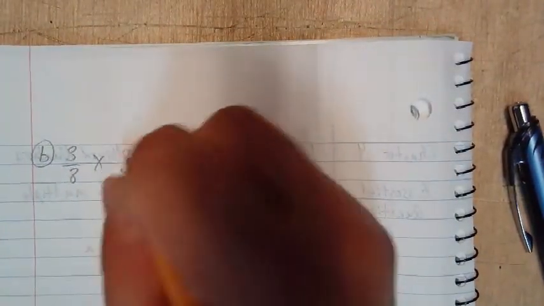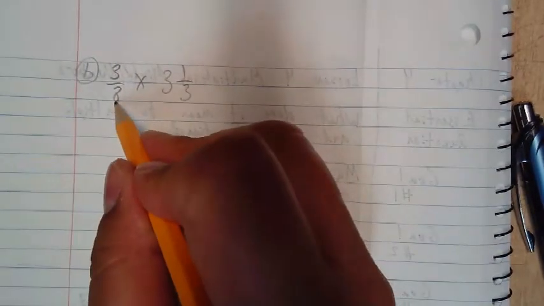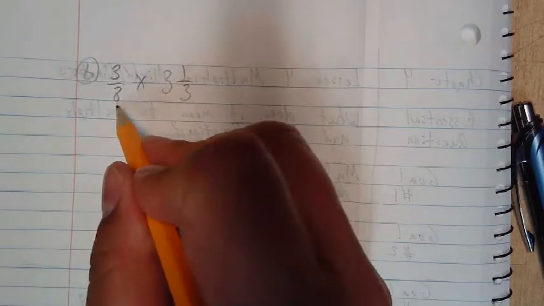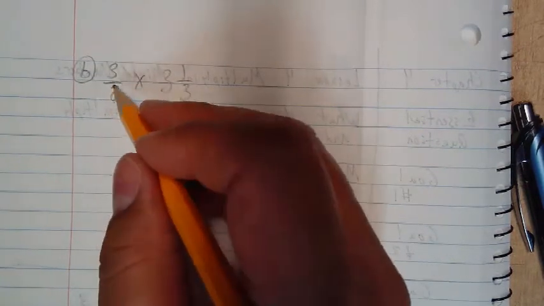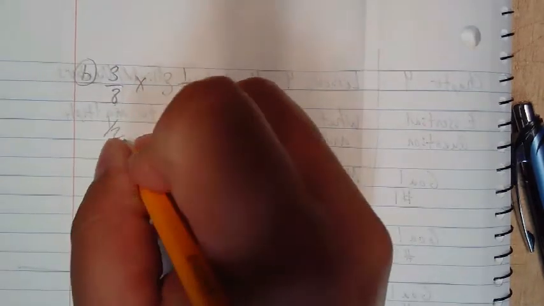3/8 times 3 1/3. All right, without making any kind of drawings, let's just do a little estimating, just to see if we can get the answer right. 3/8. All right. Remember the benchmark fractions, 0, half, or 1? 3/8 is pretty close to half. Again, I'm just estimating. You don't have to do this if you don't want to.